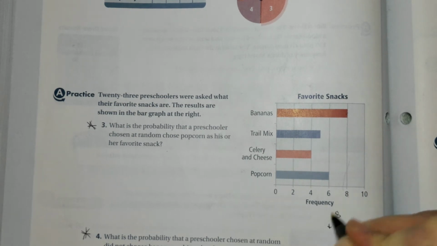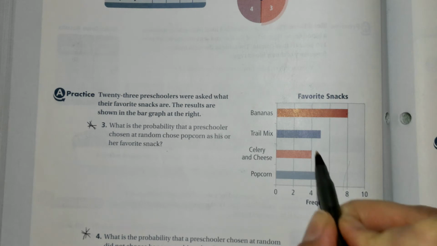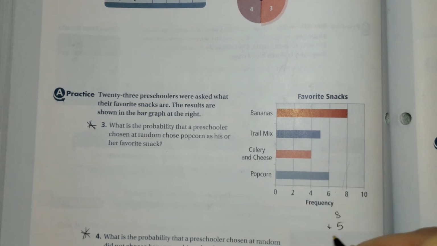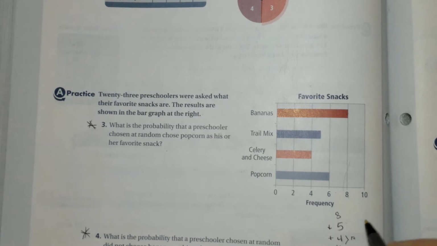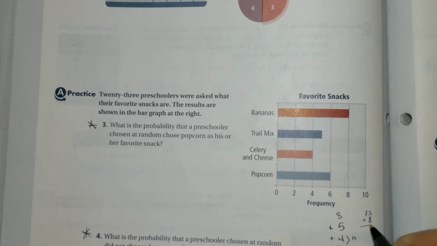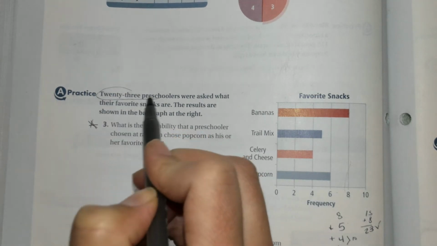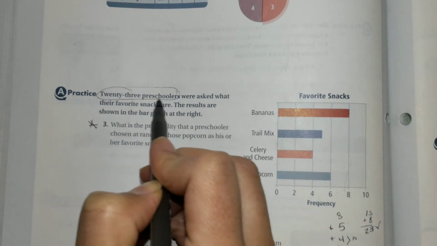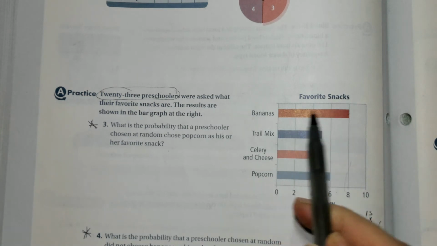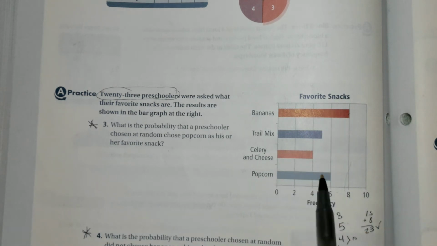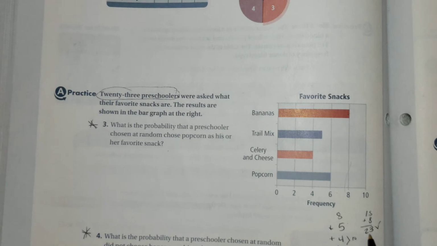So there's 8 plus, this is between 4 and 6, so that would be 5. The next one is 4, and the next one is popcorn, so 6. And if you add that up, that's 10, and then 15. 15 plus 8, that is 23. So if it doesn't tell you the total, then you can add up every category, all the different categories, frequencies, and then you get the total. Again, you need to have the total to get relative frequency.